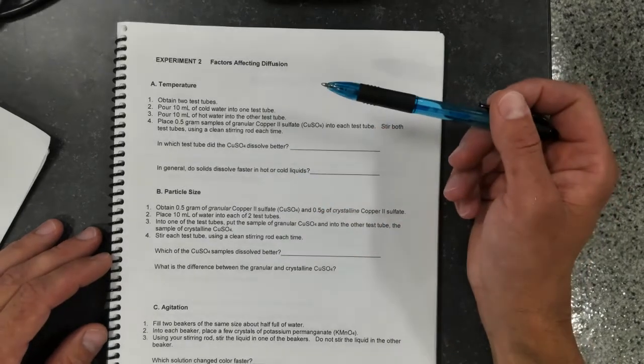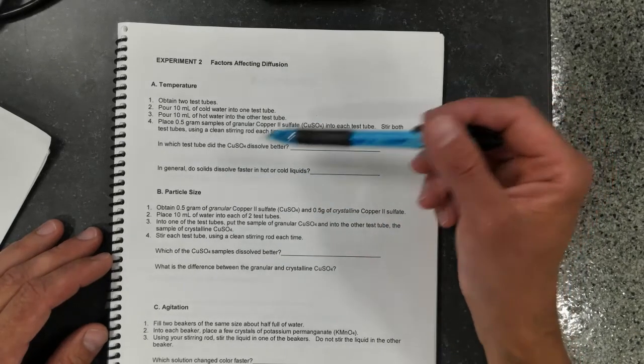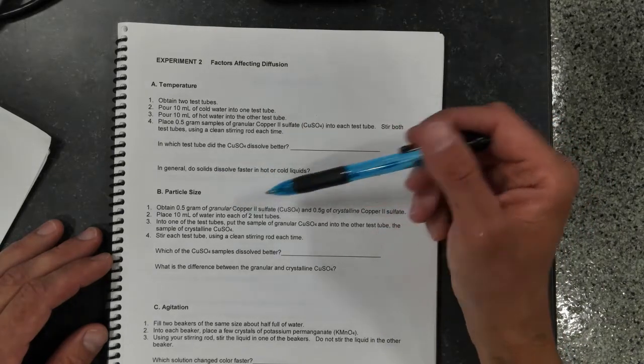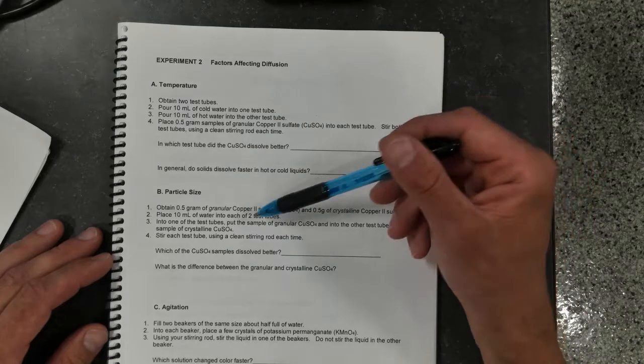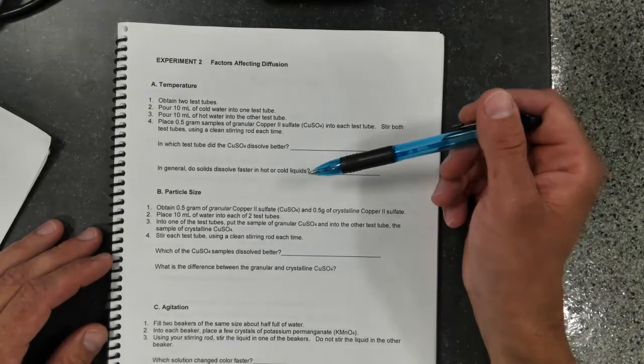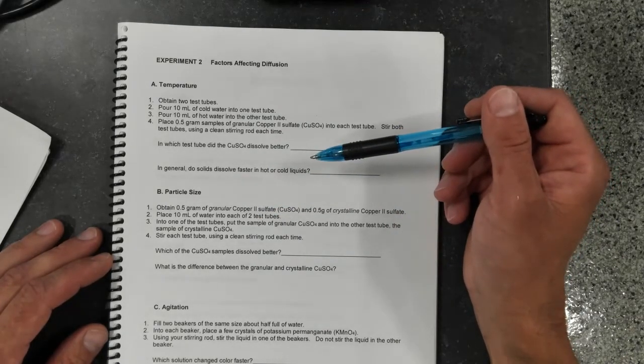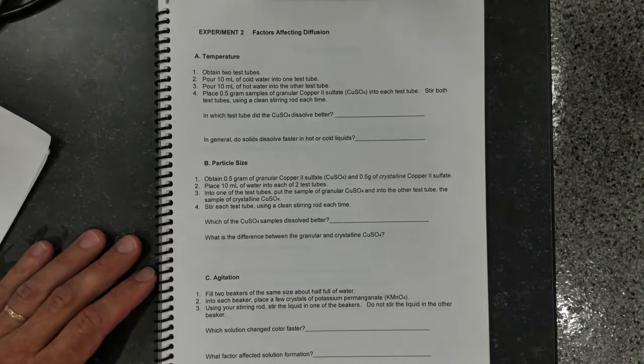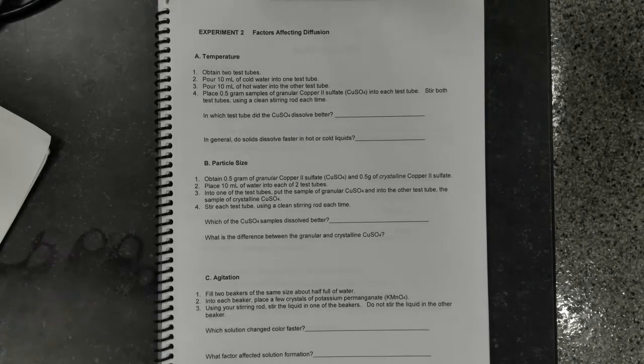We're going to see in which one the process of dissolution goes faster. In the second comparison of 2 test tubes, we're going to compare the particle size. We have granular versus crystalline copper sulfate, and we're going to look at which one dissolves faster. And finally, for agitation, we're going to have 2 beakers the same size, and we're going to drop a few crystals of potassium permanganate and then see if stirring affects the process of dissolution.